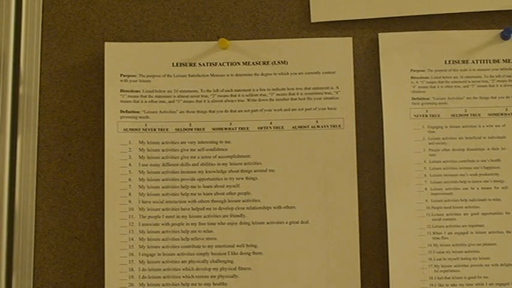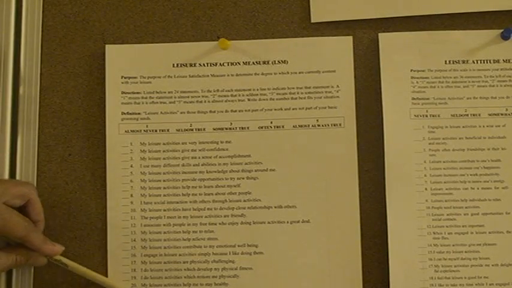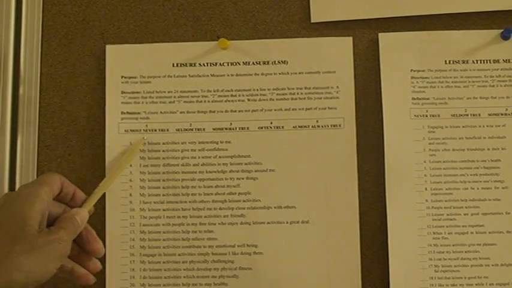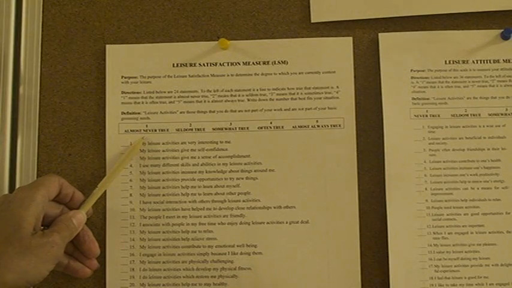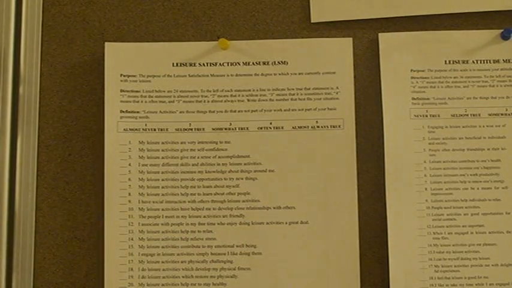Okay, so what you want to make sure you have on hand is a copy of the actual assessment tools, and then you just need a pen or a pencil, and a calculator would be helpful as well. I've got the Leisure Satisfaction Measure here first. On this particular one, there are 24 statements that you're going to respond to. So you'll see the rating scale at the top here, where 1 equals almost never true, and 5 is almost always true, and then the 3 things in between.